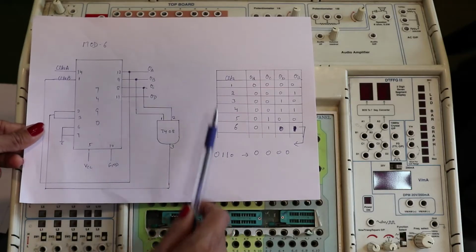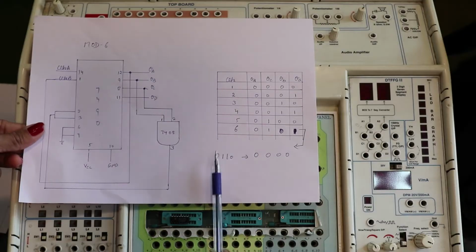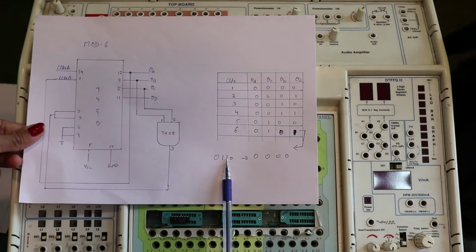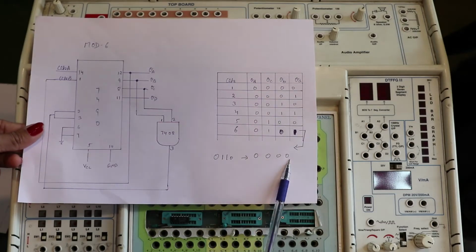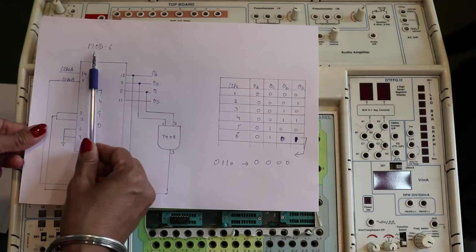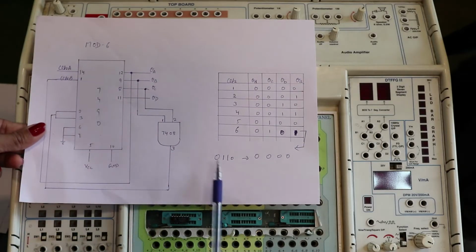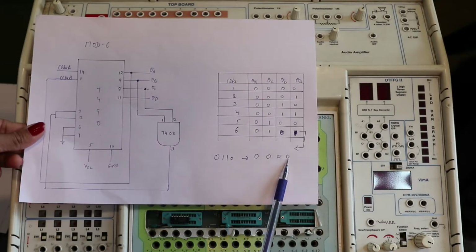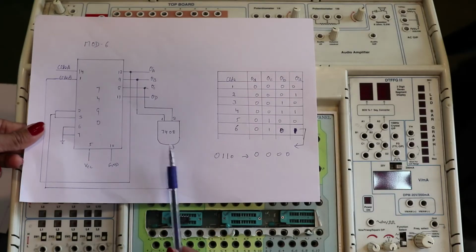As per the actual IC, the next output is 0 1 1 0, but we are trying to make it 0 0 0 0 because we want to operate for MOD-6. So on the 7th count, this value is going to 0 0 0 0. For that we are going to use the concept of a preset.